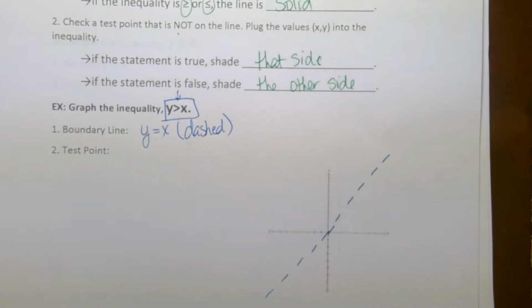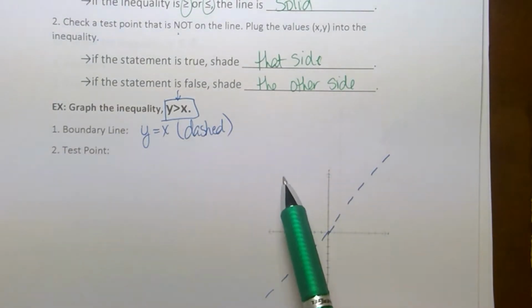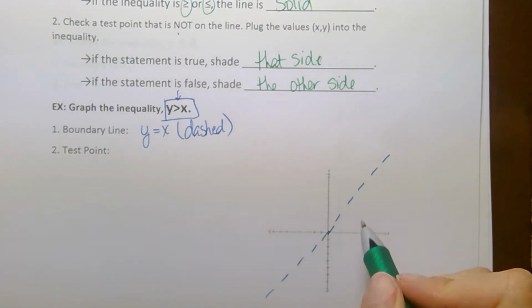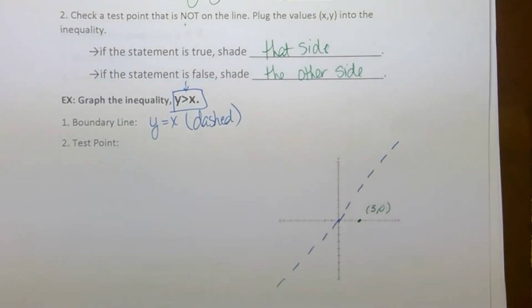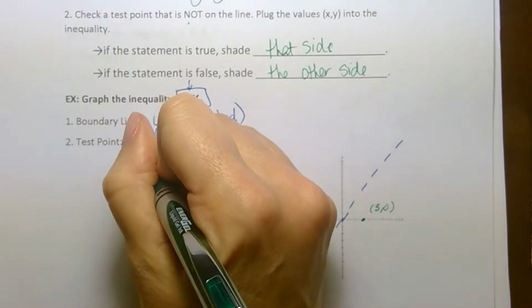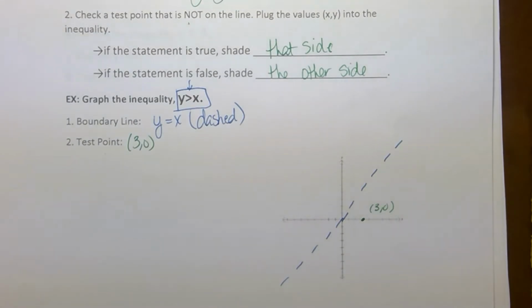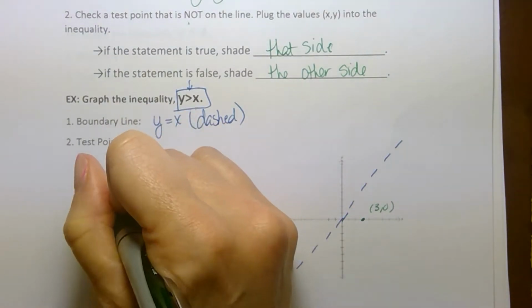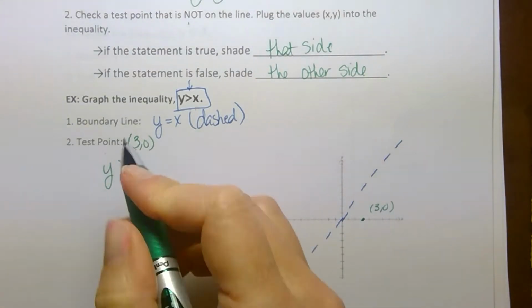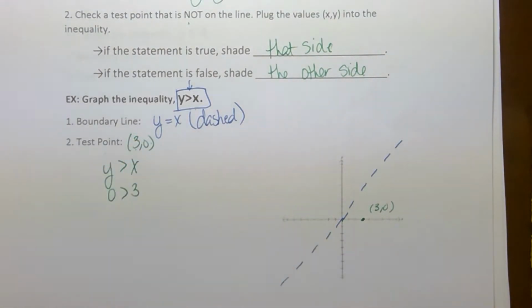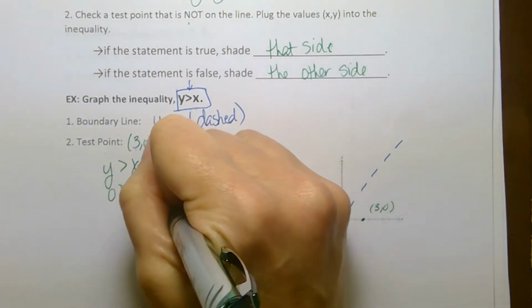So I'm going to pick some other point. I could pick a point here or here or here or here or here or here. I'm going to choose to test the point 3, 0 just because. It's just a random point I picked, I promise. So let's plug that test point, 3, 0, point not on my boundary, into my original inequality. My inequality is y greater than x. Here, 3 is x and 0 is y. And so what I get is 0 is greater than 3, which is false. That is not a true statement.